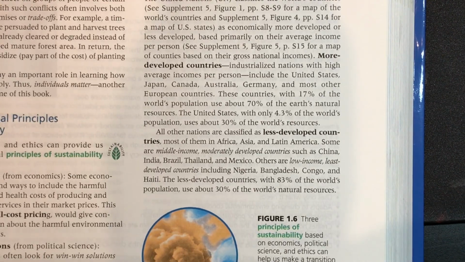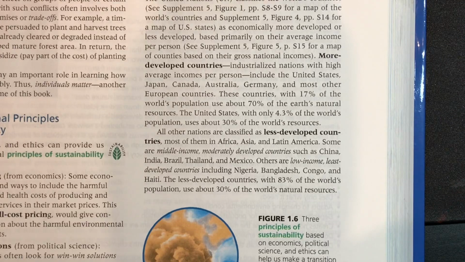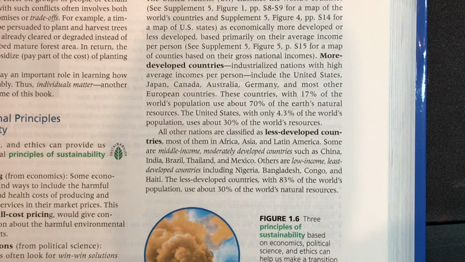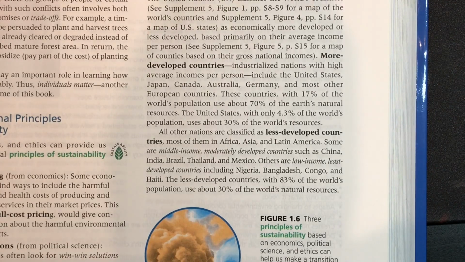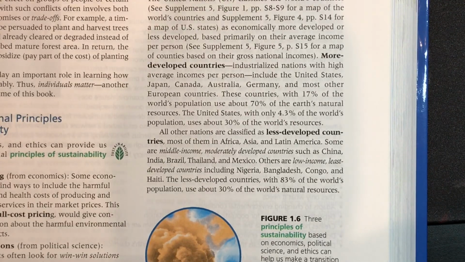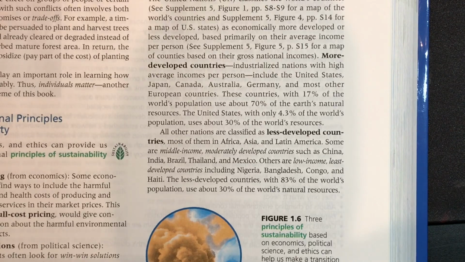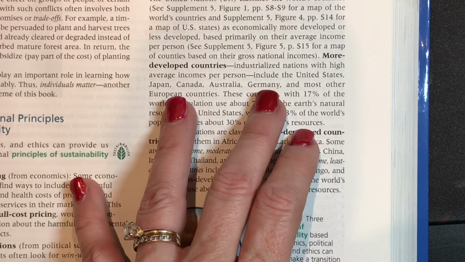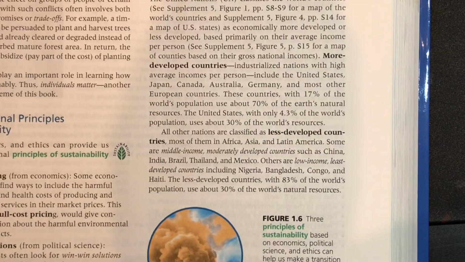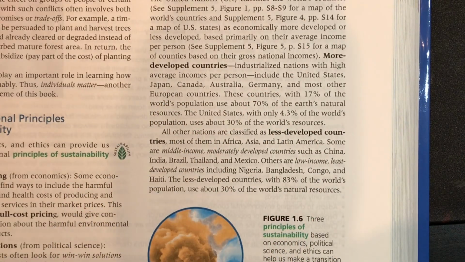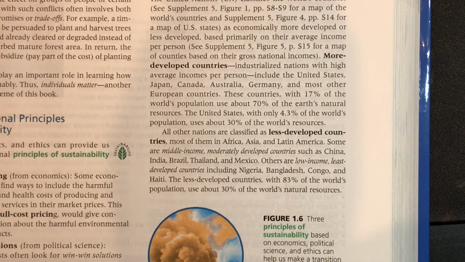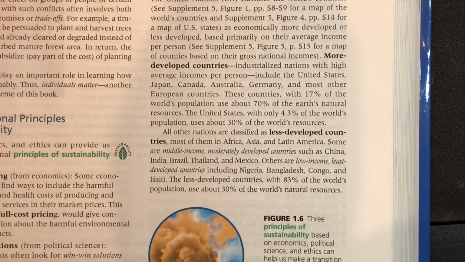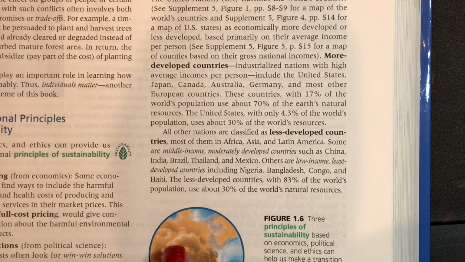So this is very much a largely binary kind of unit in that we're going to be talking about more developed countries and less developed countries. You need to have a very concrete idea of what those things are. You have industrialized nations with high average incomes per person, and of course high is relative, but even in the United States, some of the poorest people still have more resources and are better off than those who live in less developed countries.